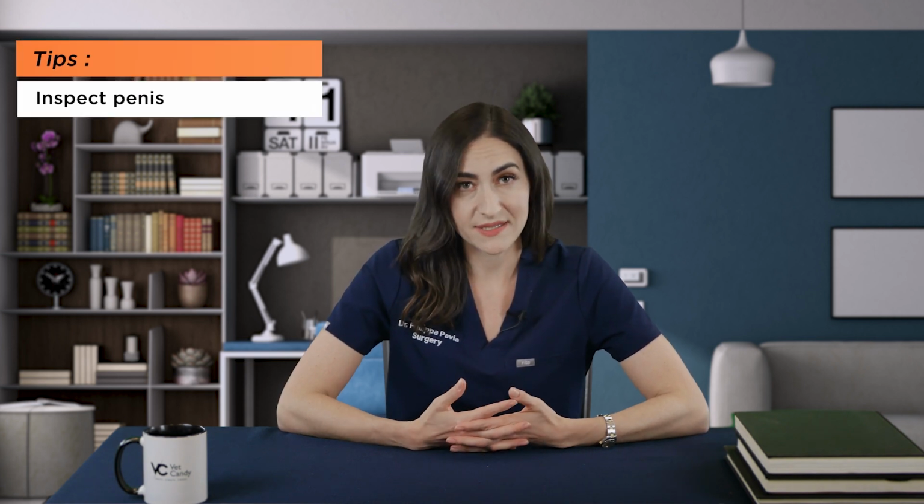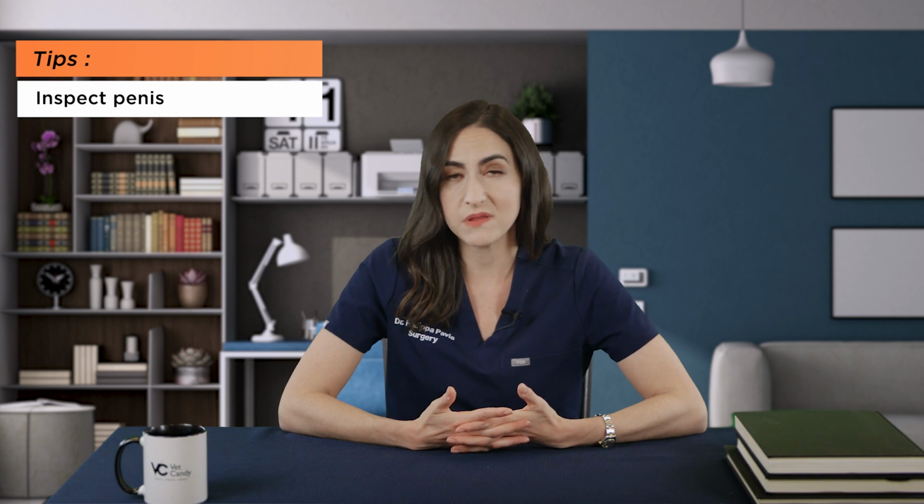Some tips and tricks for placing a urinary catheter in a patient that has a urethral obstruction of whatever cause, whether that's stones or grit, anything like that. There can be some methods to make things a little bit easier. Certainly extrude the penis and inspect it for any grit, any plugs.